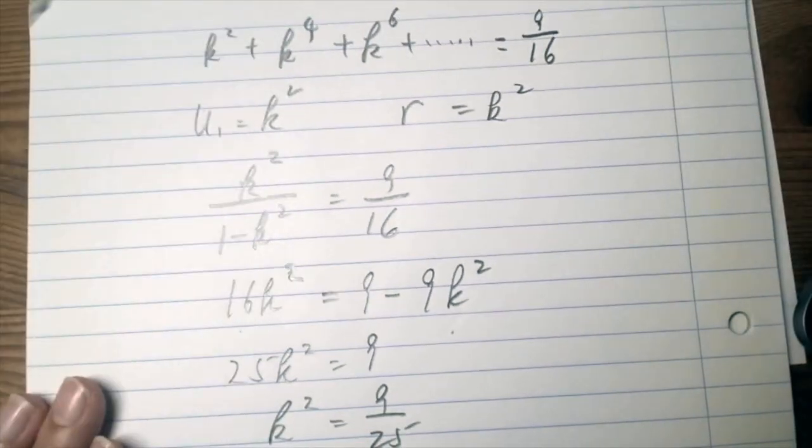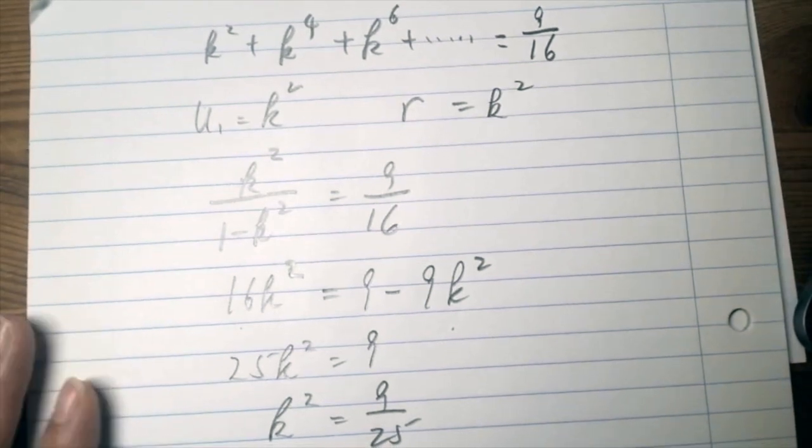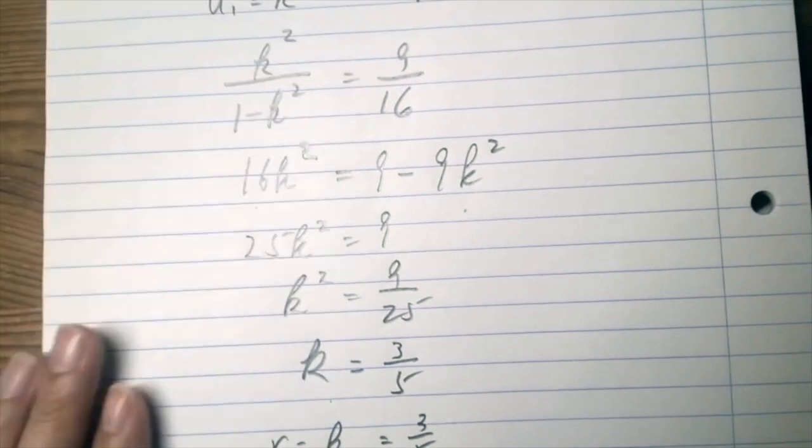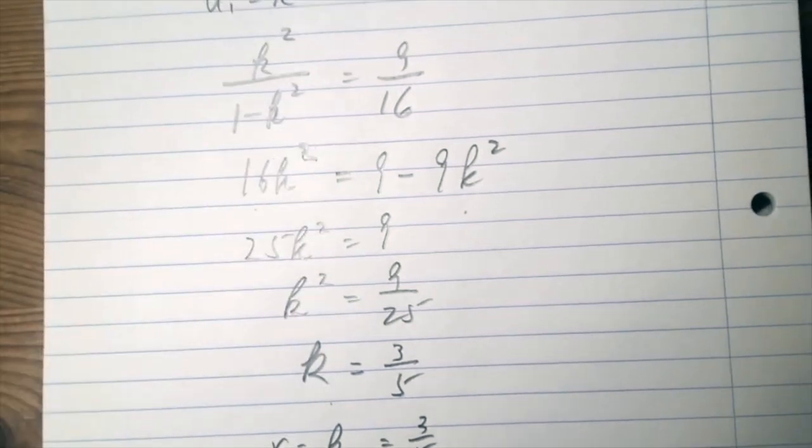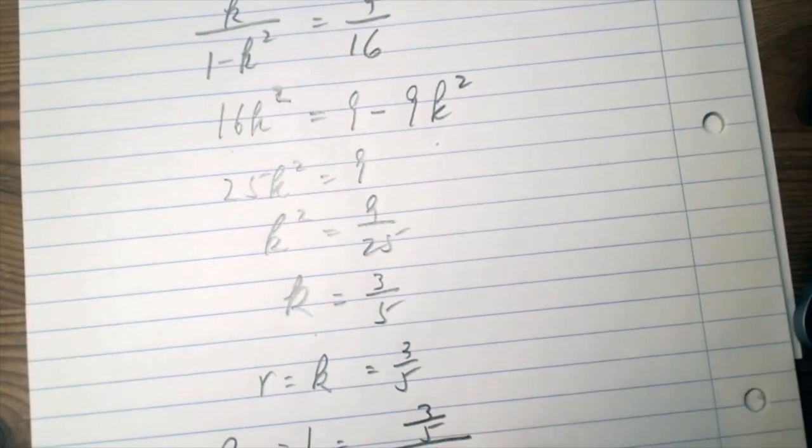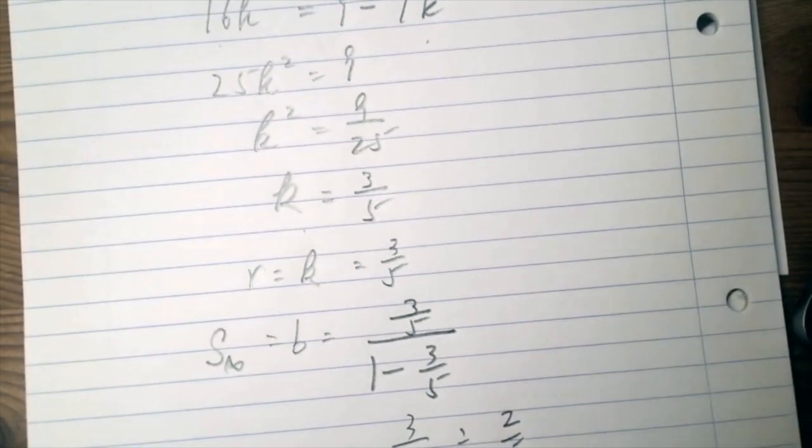And the infinite sum equals b, which is 3 over 5 over 1 minus 3 over 5. That gives us 3 over 5 divided by 2 over 5. Cancel that out. 3 over 5 times 5 over 2. That gives us 3 over 2, and this is the value of b. Nice and easy. Bingo, 14 points.